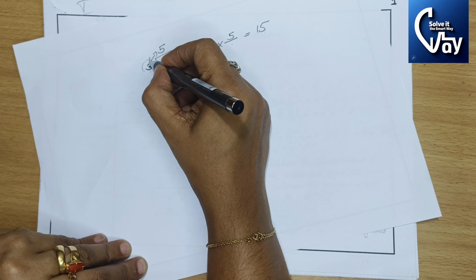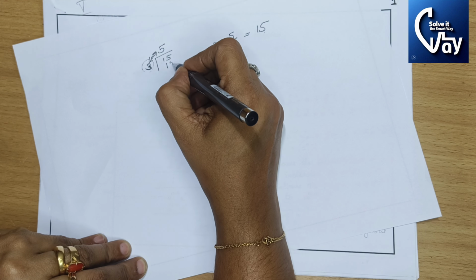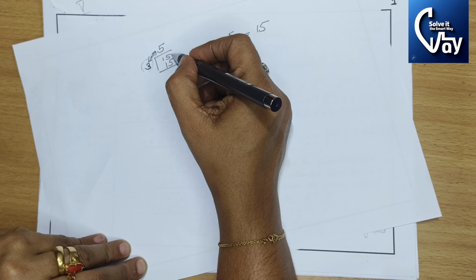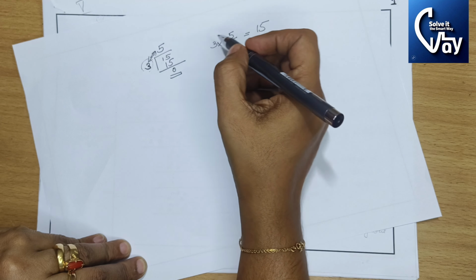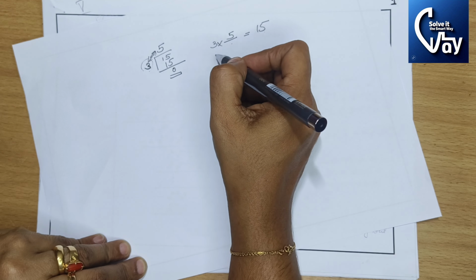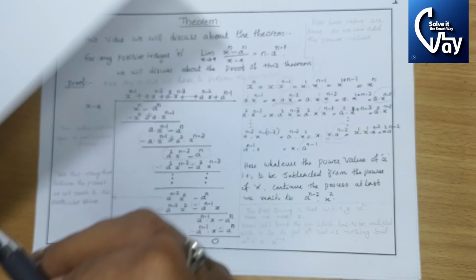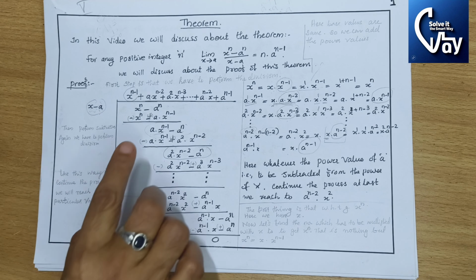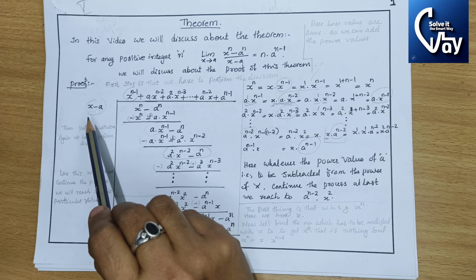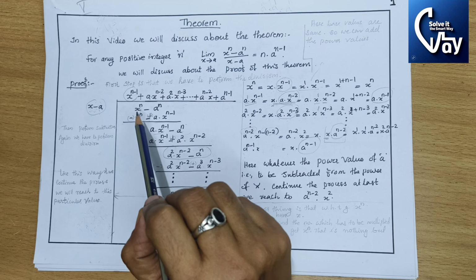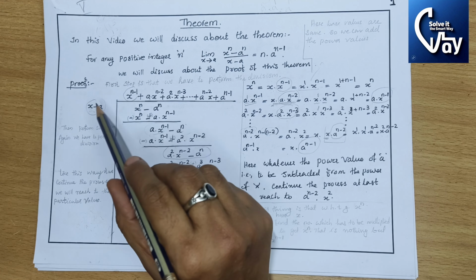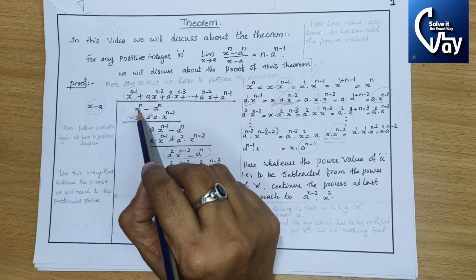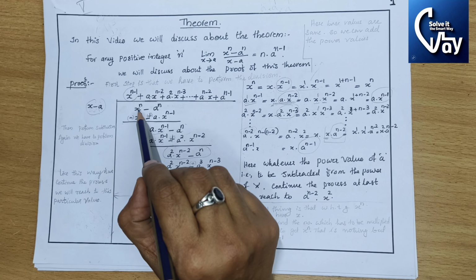Now multiply these two numbers. 3 fives are 15. Next step is to perform the subtraction. Here we get 0. This is how we divide two numbers. Is it clear? Similarly, for x raised to n minus a raised to n by x minus a, let us find the number which has to be multiplied with x to get x raised to n.